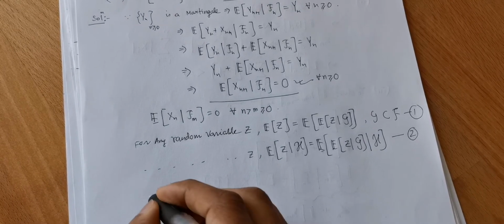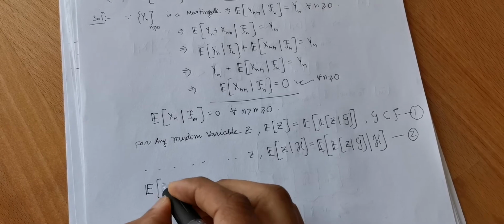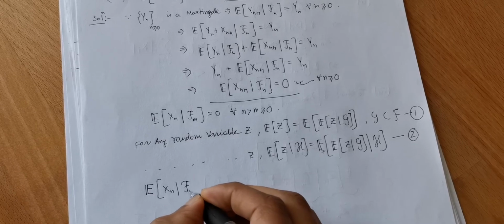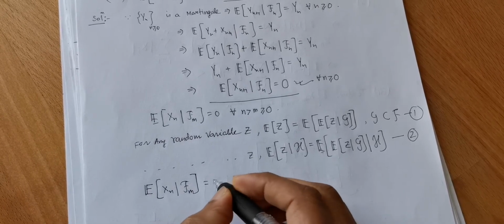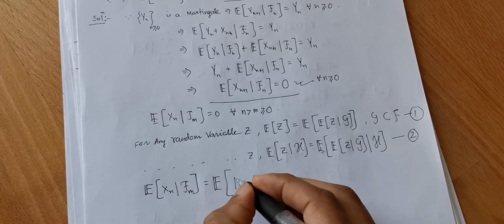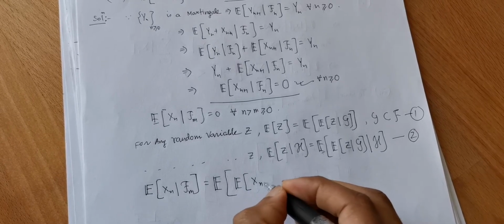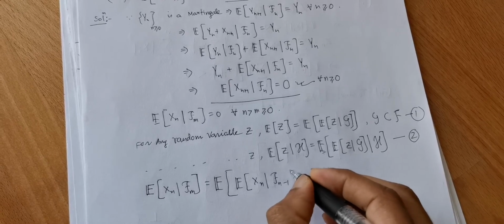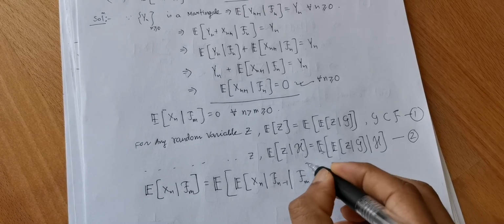Now the conditional expectation of Xn given Fm can be written as the conditional expectation of the conditional expectation of Xn given Fn-1, given Fm, right?